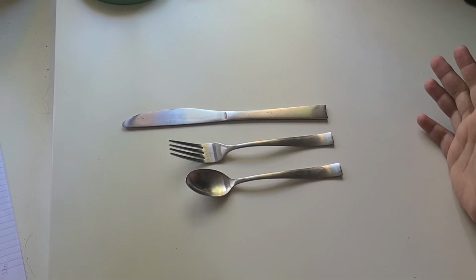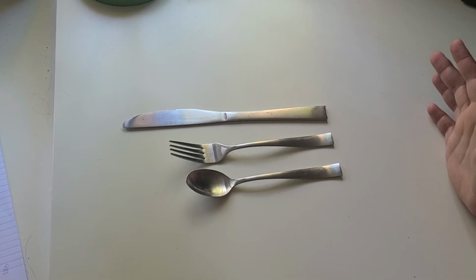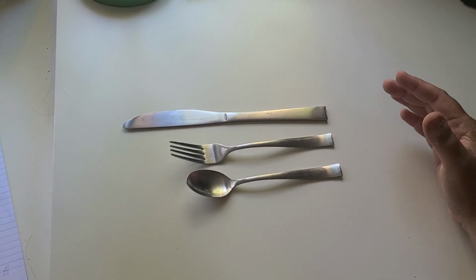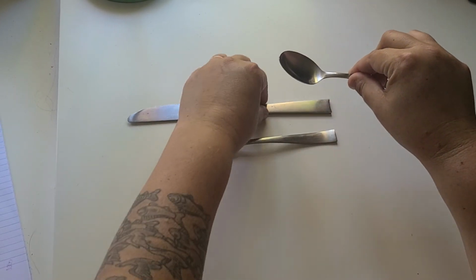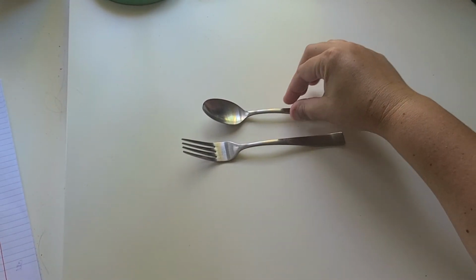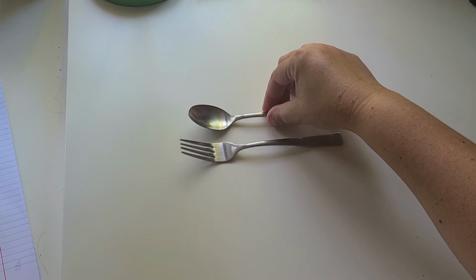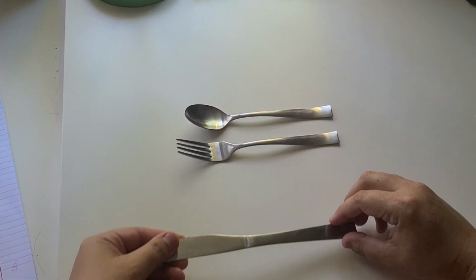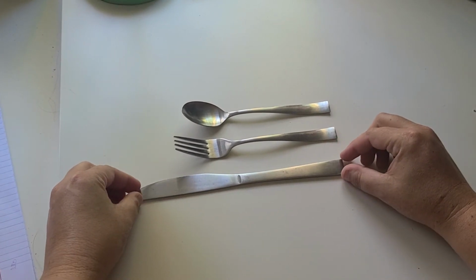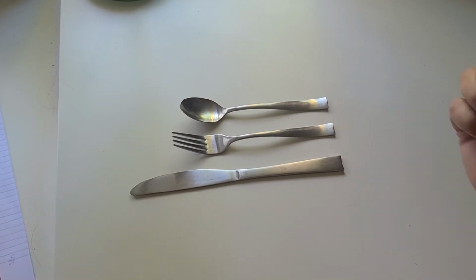But I can also flip this around and do it from shortest to longest. So because the word shortest comes first, I want to make sure that the first one is the shortest. So I'm going to put my shortest one there, which is my spoon. Then I have my fork. And then the longest one is my knife.